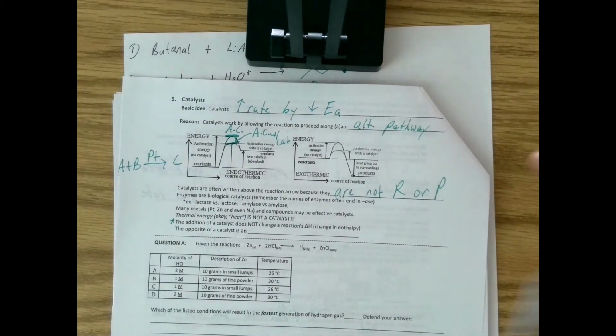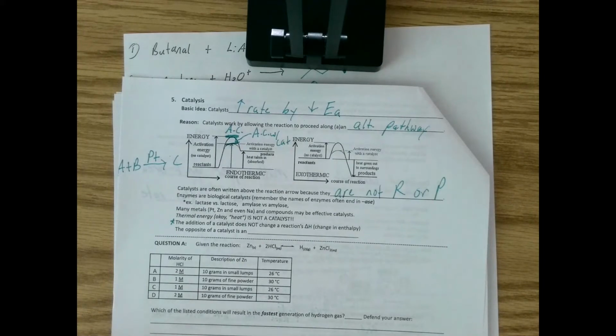And then also, the situation arises from time to time where we want to slow down a reaction, okay, instead of increasing the rate.